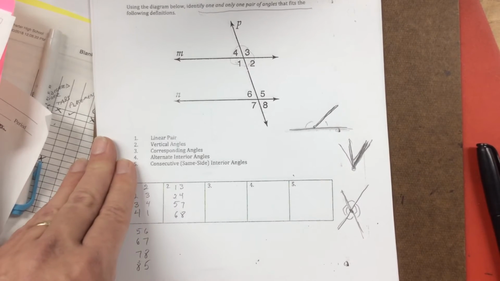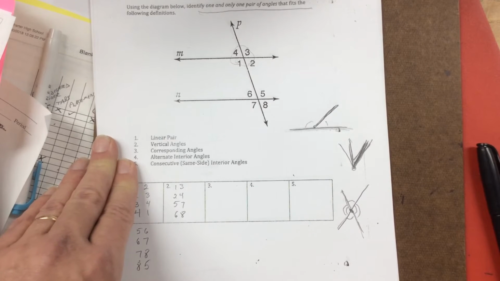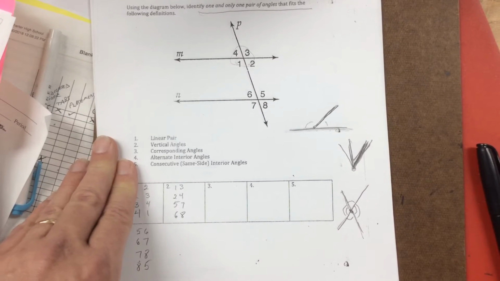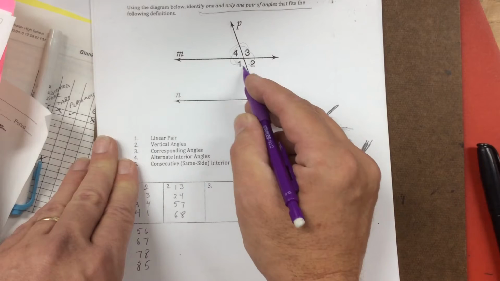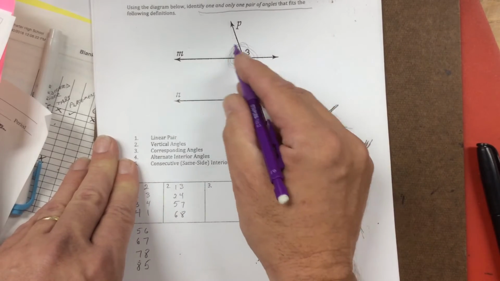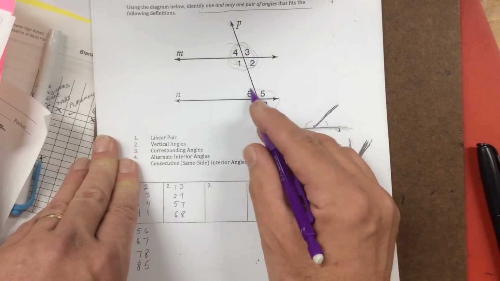Corresponding angles. The deal with corresponding angles, first of all, is that they are not at the same intersection. None of these are corresponding angles to each other. Neither are these.